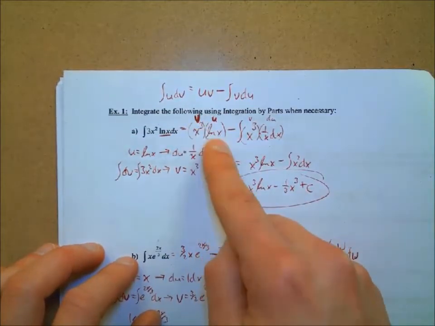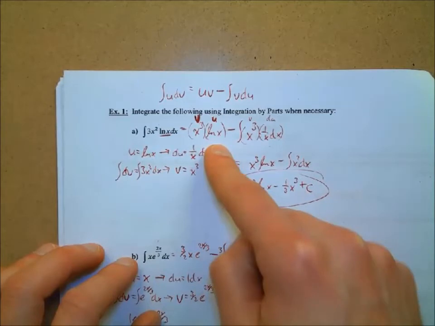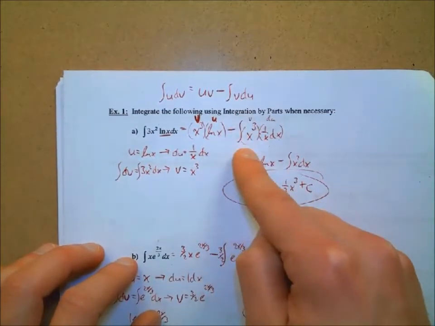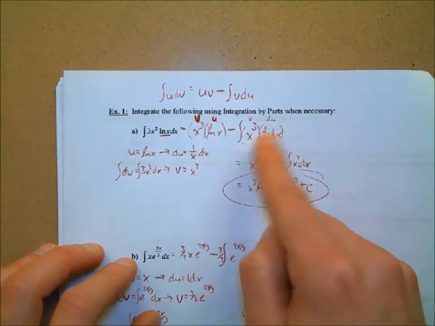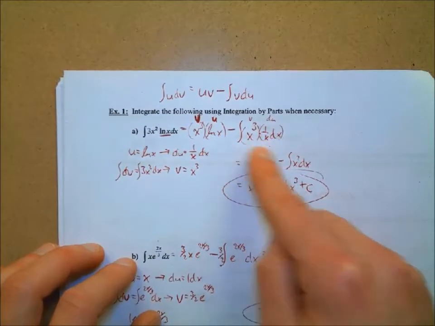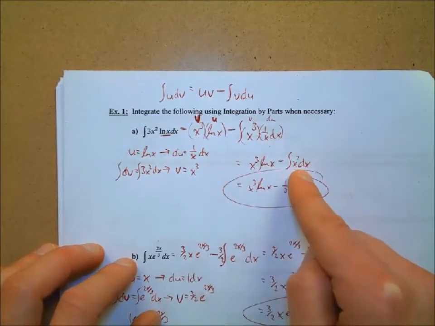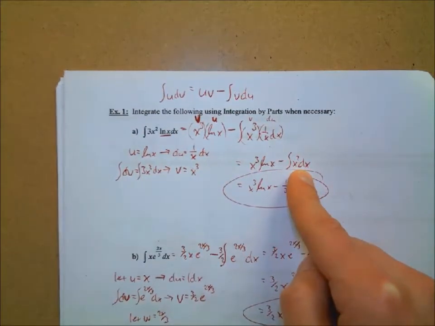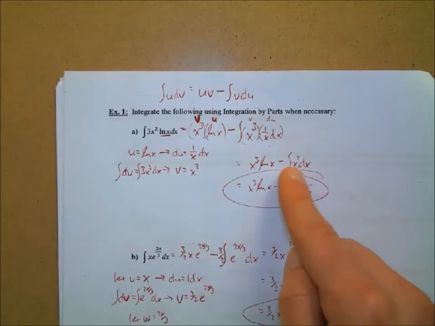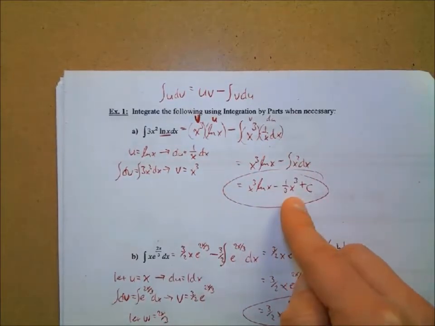u is ln x, natural log x, minus, and then there's our integral of x cubed times 1 over x dx. So that x cubed and 1 over x simplify to just x squared when we multiply them, and now we have something we can integrate. So we finally integrate that, minus the integral of x squared, to get minus 1/3 x cubed, and of course the plus c.